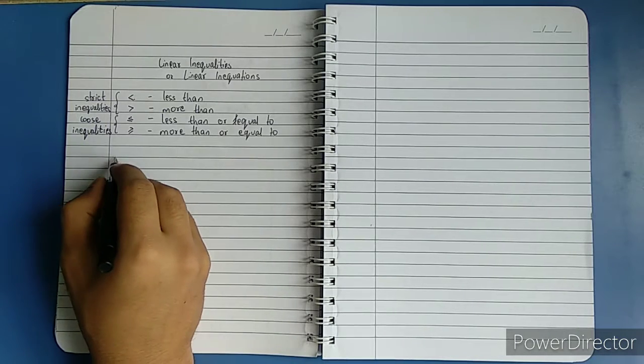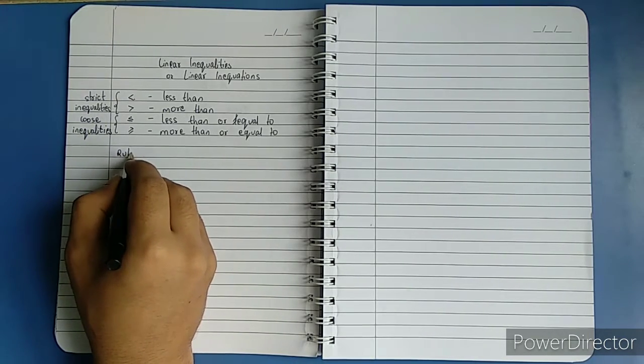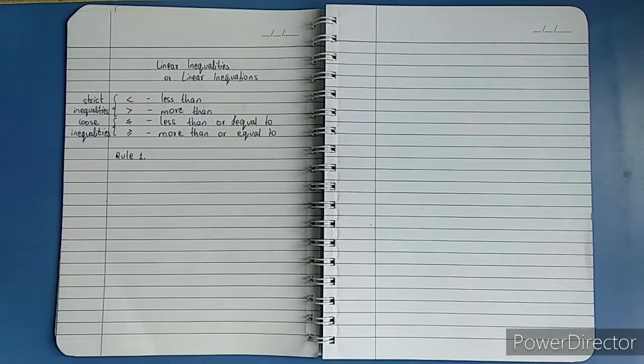Next, there are two rules that we need to remember in order to solve questions from this chapter.